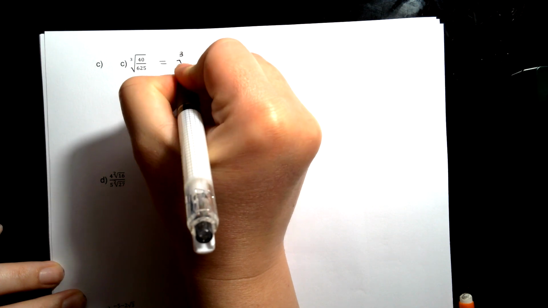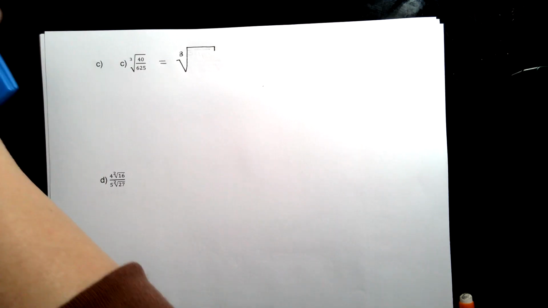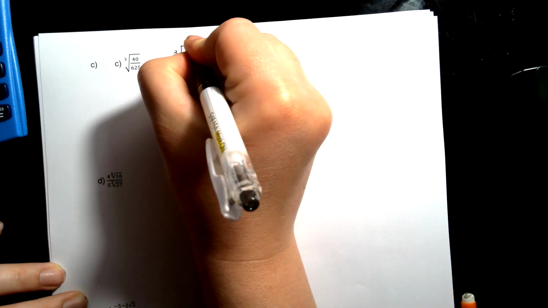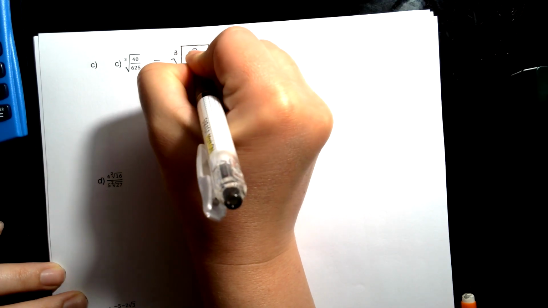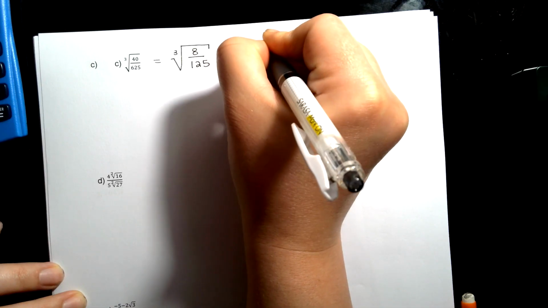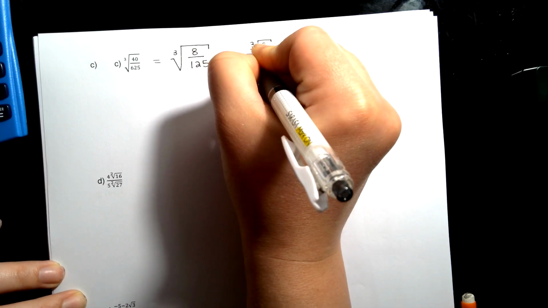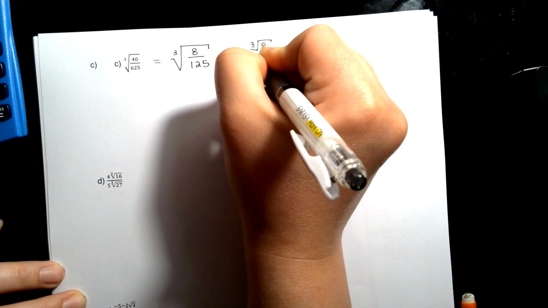So here's my cube root. Make this an extra cube root. 40 divided by 625 ends up being 8 over 125. And then after you have done your division, you can then separate your cube roots to have a cube root in the numerator and a cube root in the denominator.